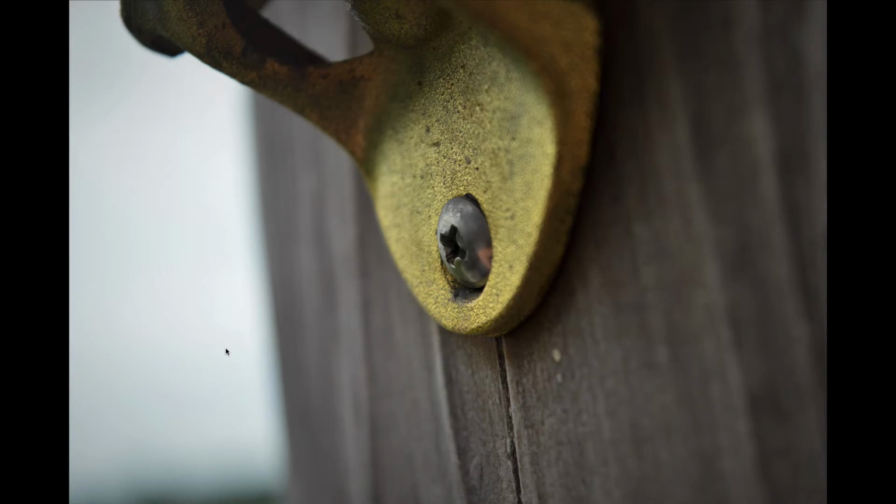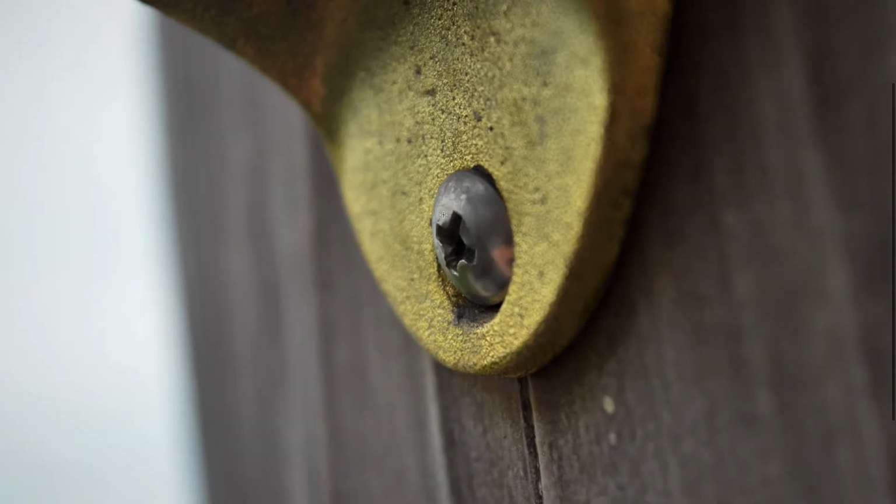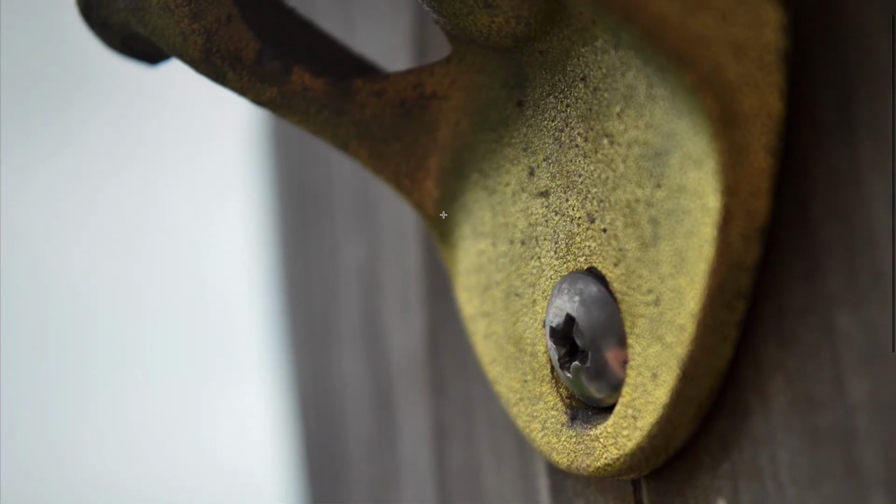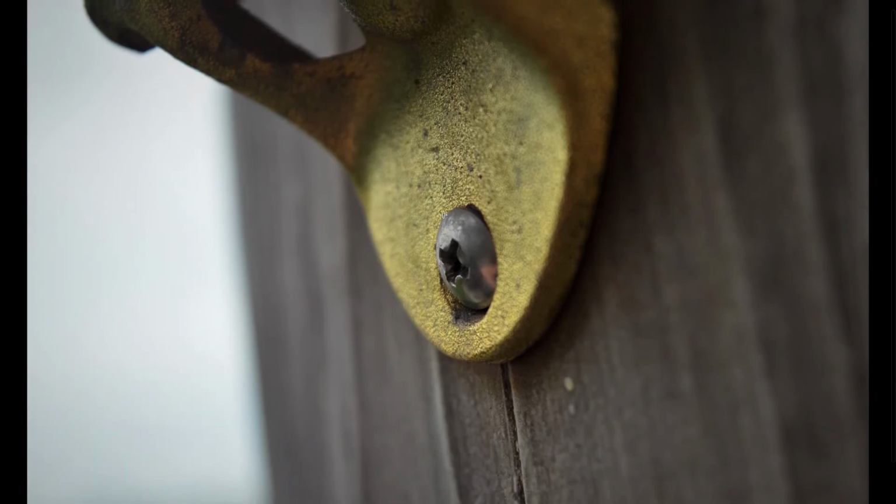Another neat shot. I like the imperfections that are going on here. It would have been better if that was zoomed in just a little bit more, but not bad. I liked it.